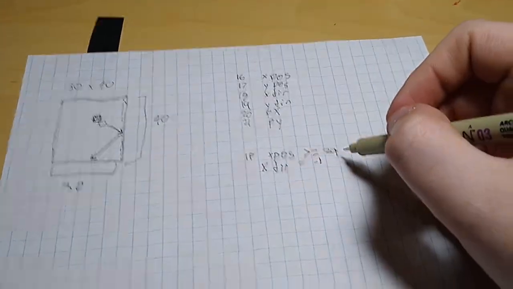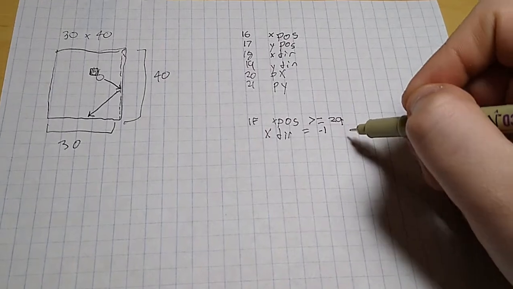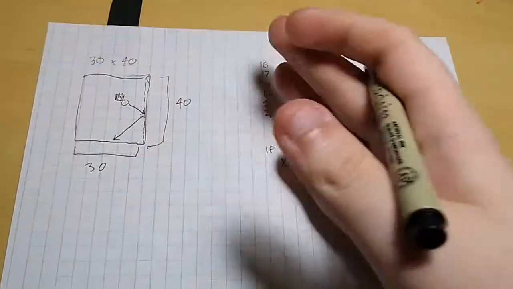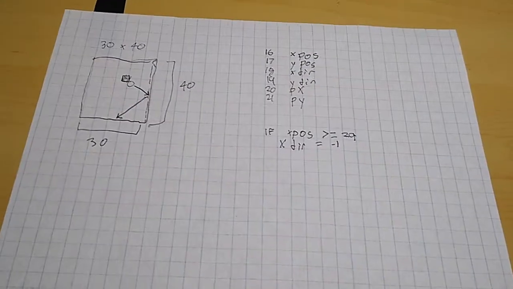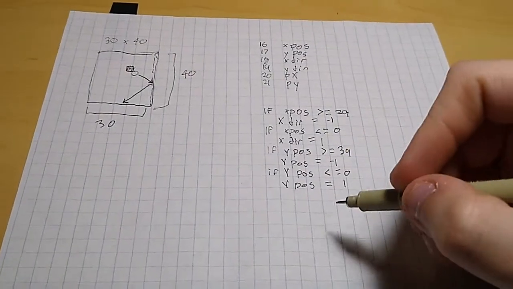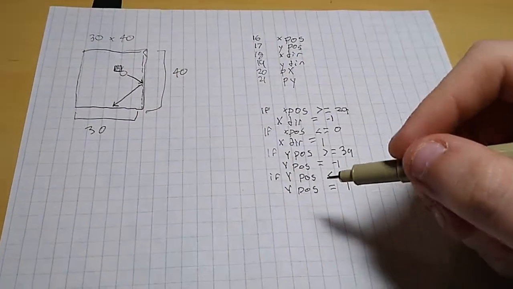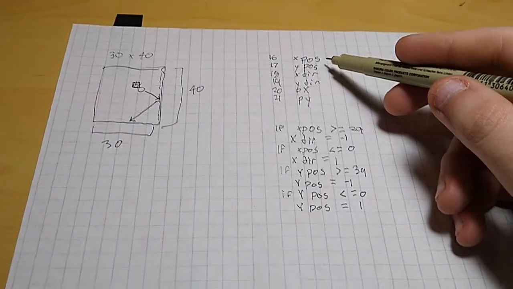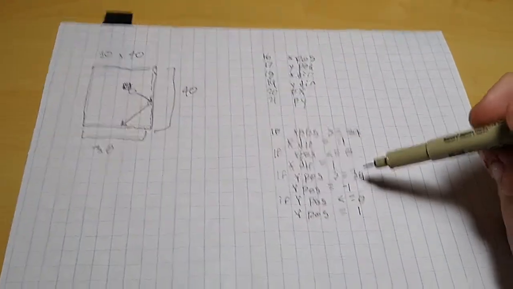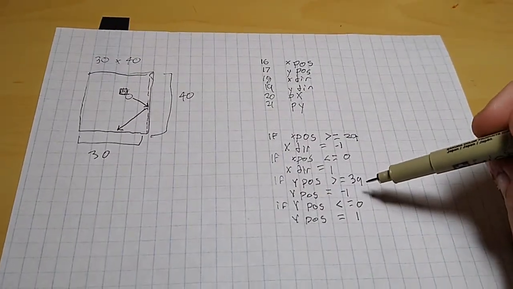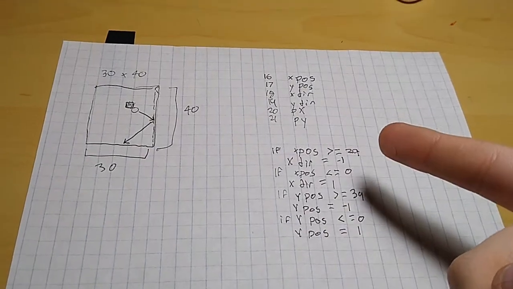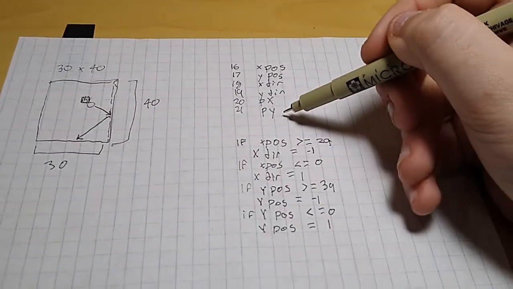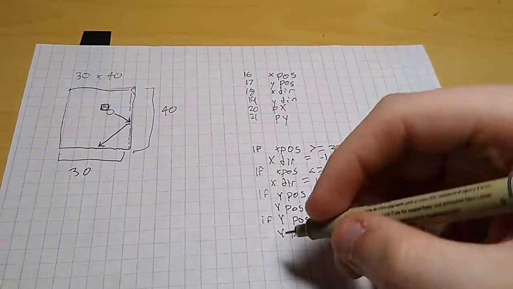And then we copy that with the y direction and all the edges of the display. Next, we would probably want to change the x position to reflect the new x direction. But before that, we gotta remember we have previous x and previous y.